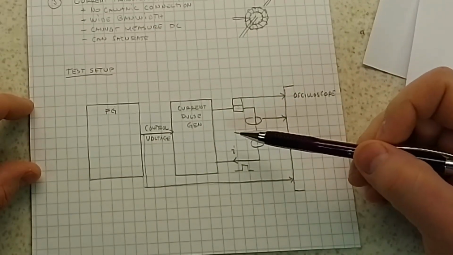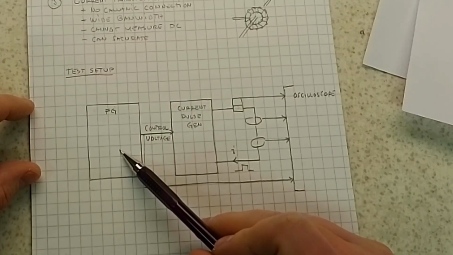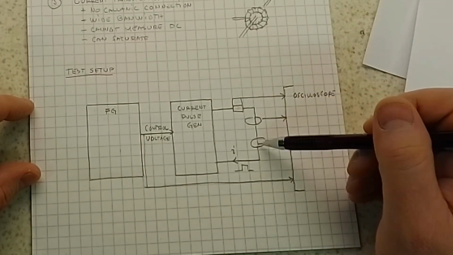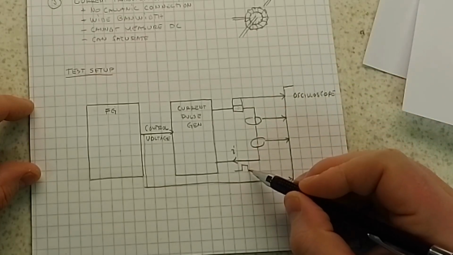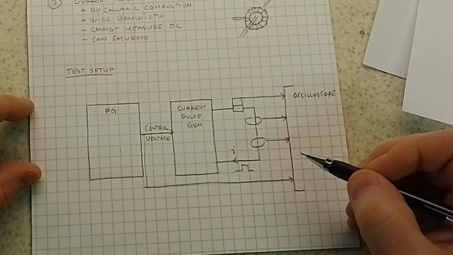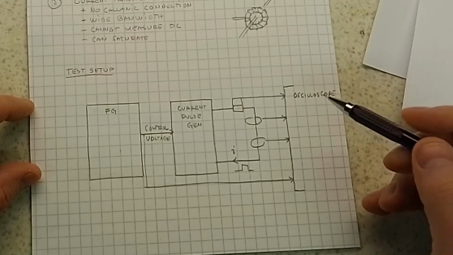I have a current pulse generator driven by a function generator, and this is a current loop. I can create a 20 amp current pulse with sharp edges.